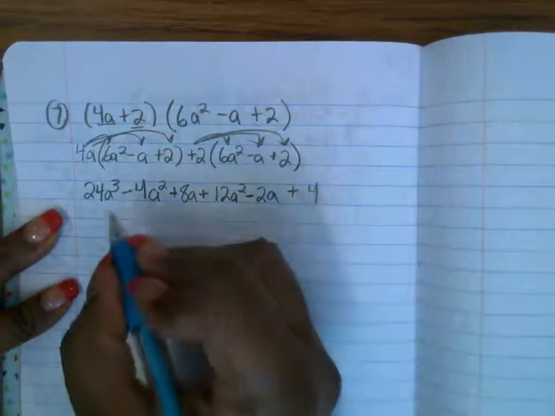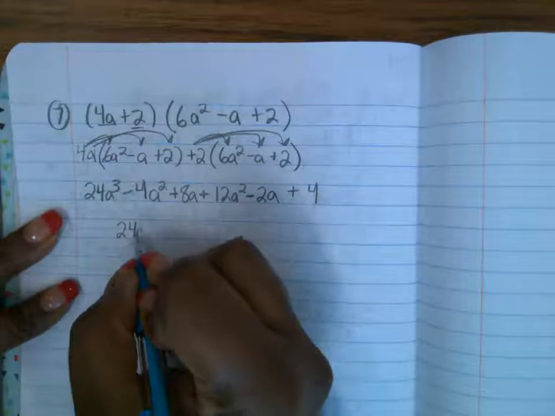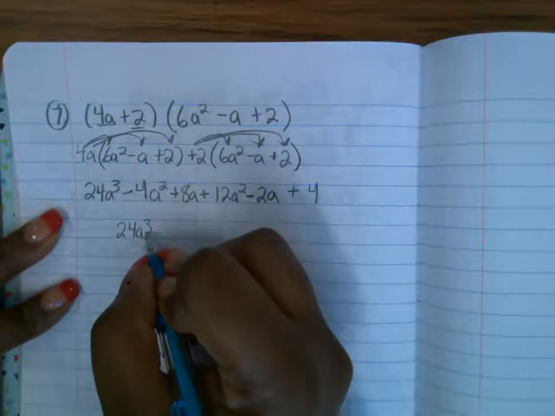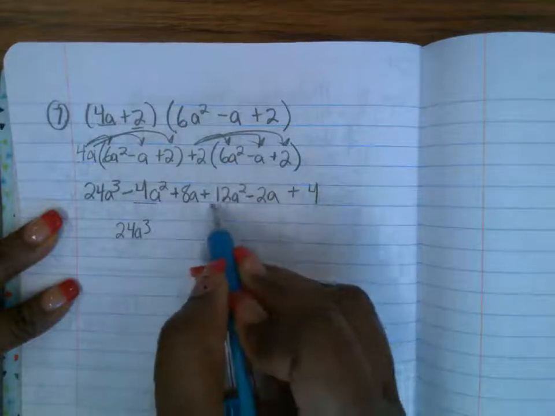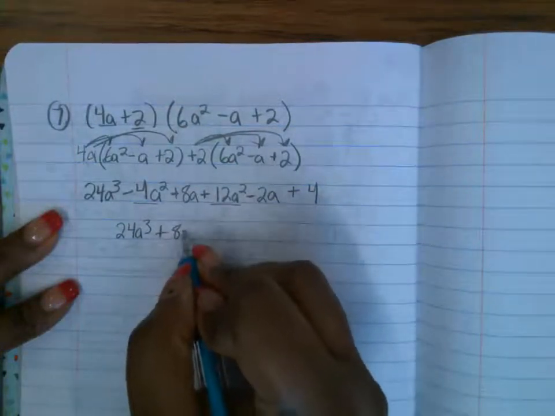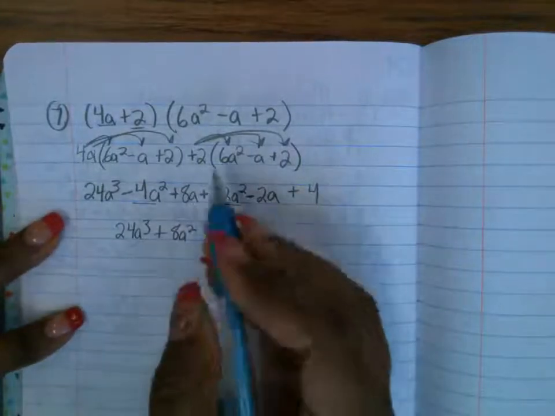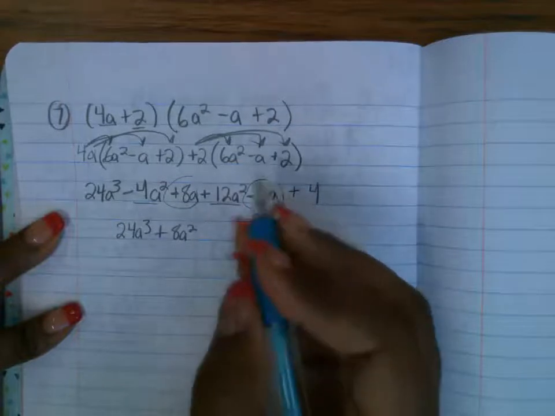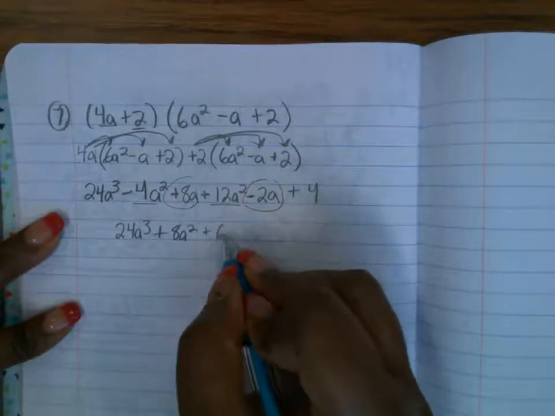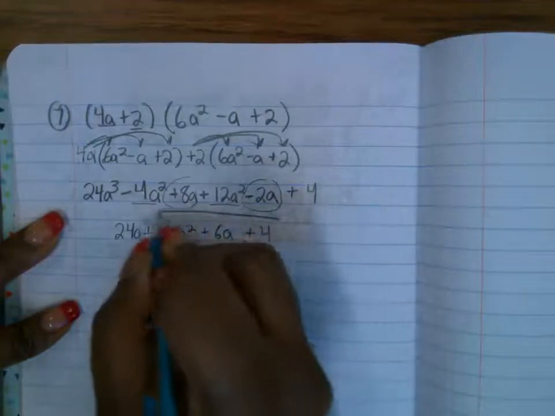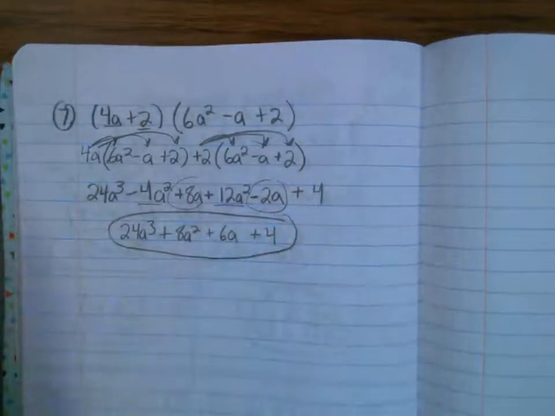So my final answer is going to be 24a to the third. Then I'm going to combine these two together. So this is going to be plus 8a to the second. Then I'm going to combine these two together. And that's going to give me 6a. And I'm going to bring down the 4. This is my answer. All right.